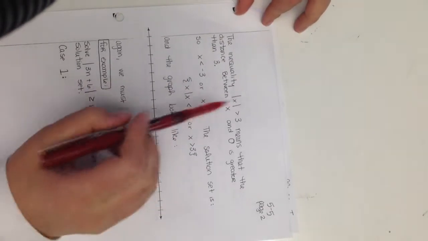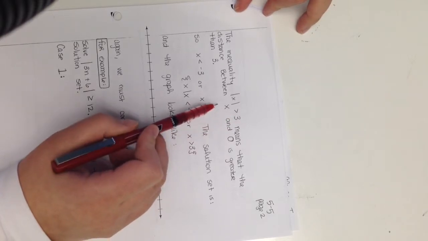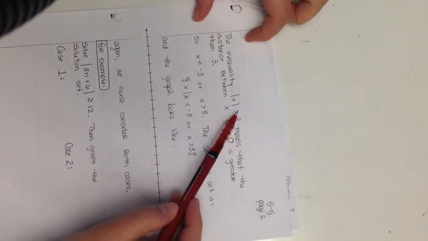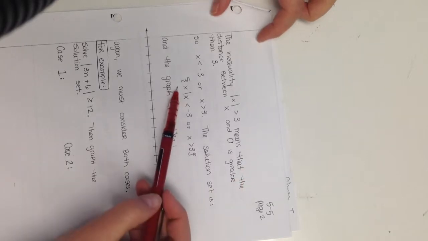All right, turn to the next page. The inequality where the absolute value of x is greater than 3 means that the distance between x and 0 is greater than 3. So this is very similar to what we had on the front page. We just switched our sign around, so instead of less than 3, it's greater than 3. Same kind of thing where I have two answers in my solution, and when I go to graph it, I'm going to see something different happen, okay?